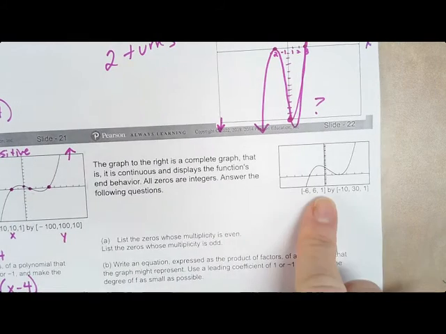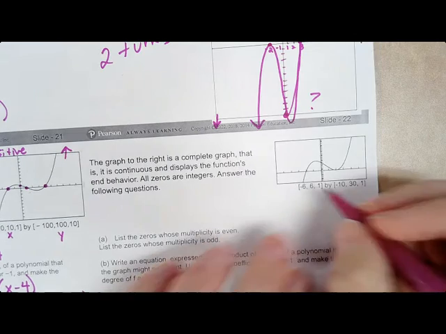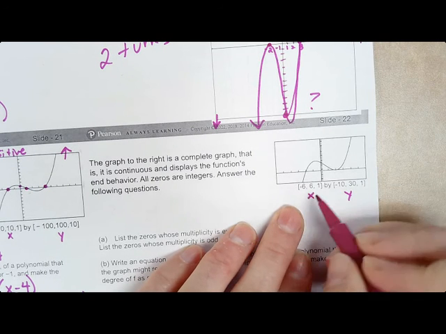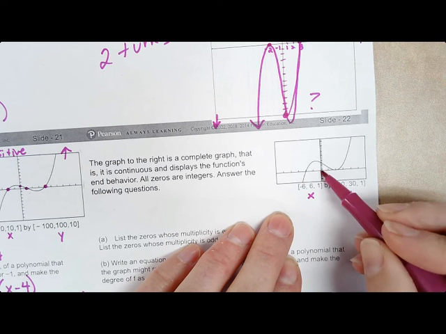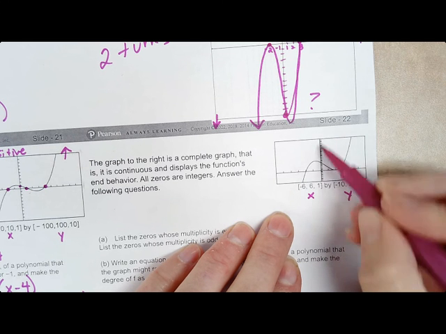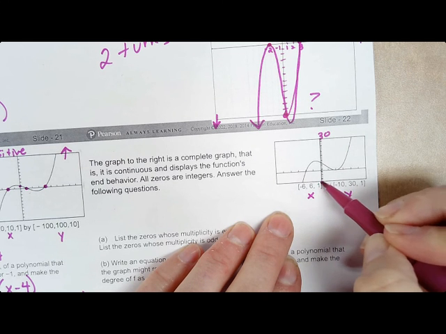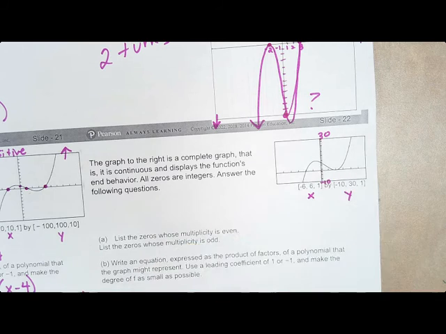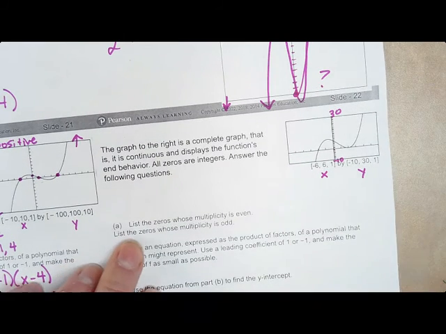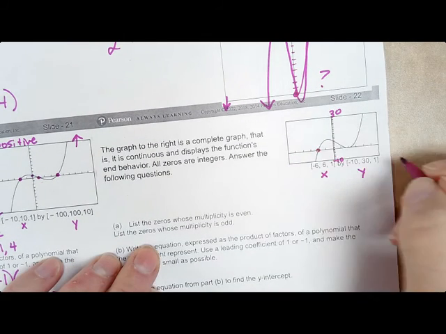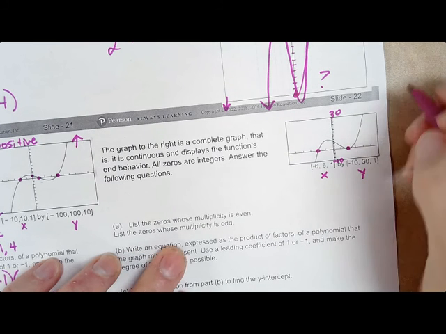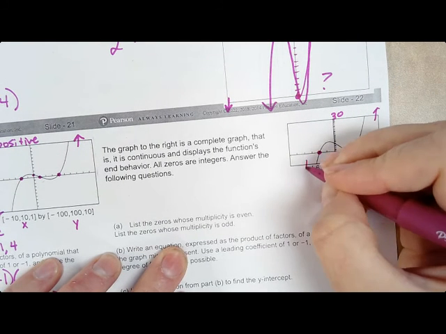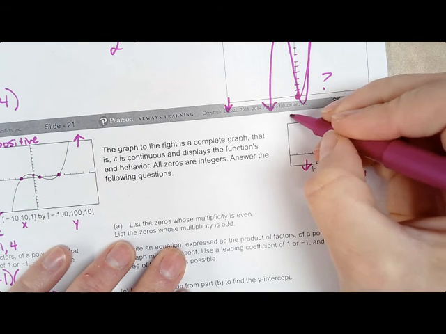Let's look at the next one. Let's look at the graph to the right. So let's look at how its window is. So it's -6 to +6 going by ones. And this is -10 up to 30 going by ones. List the zeros. So here's a zero and here's a zero. So we actually have 2 zeros here. And we have an up or a down-up, which means it is odd.